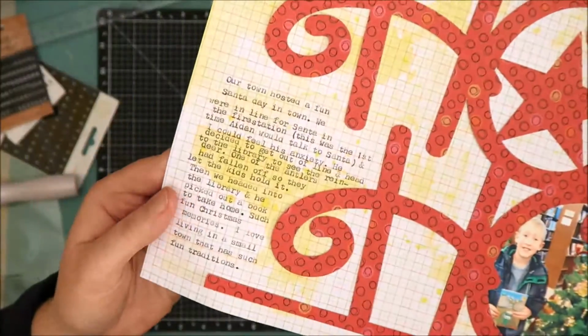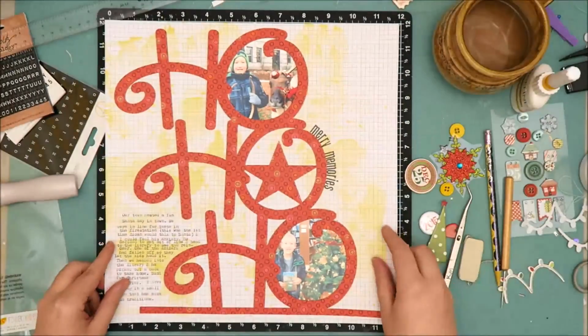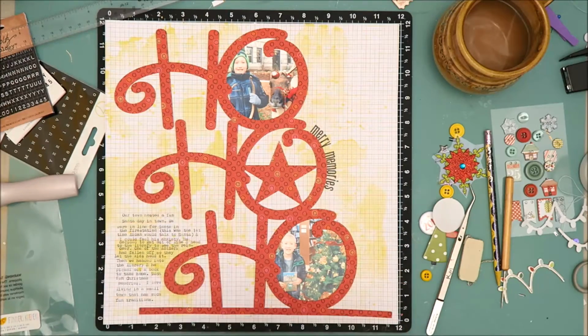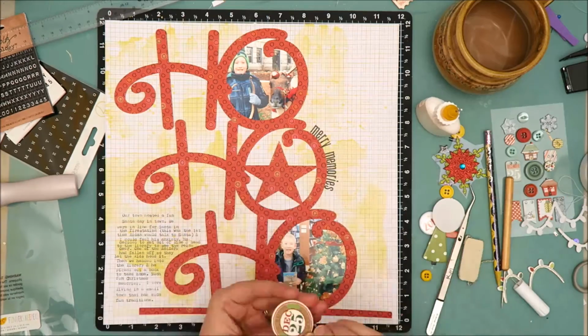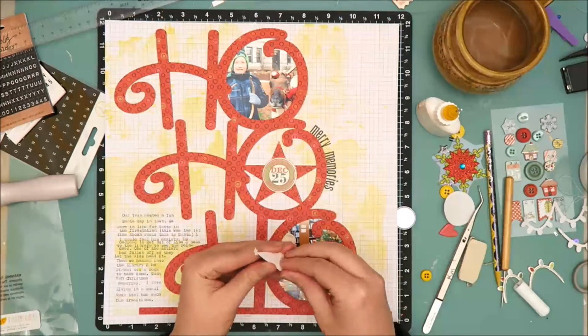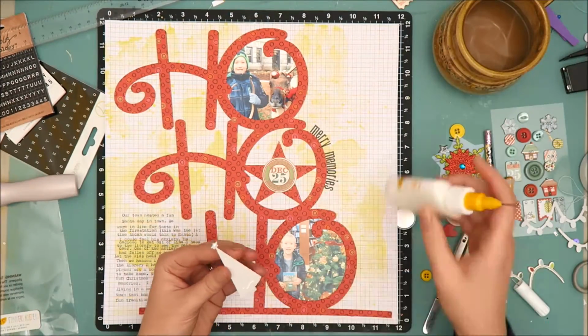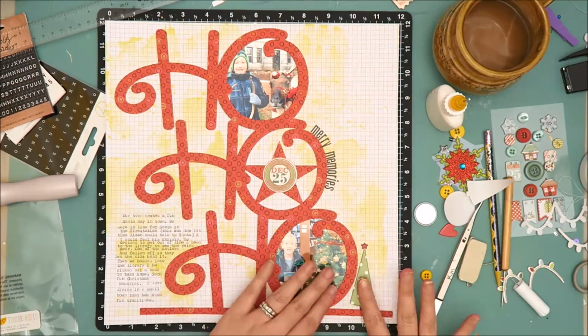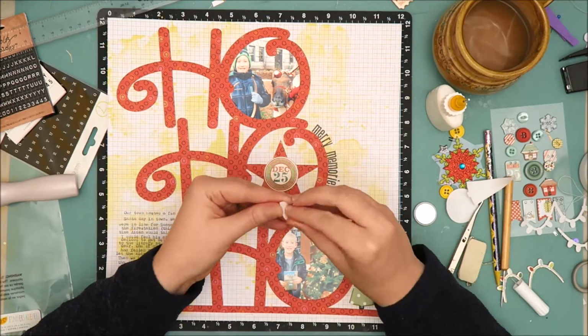Okay, so getting back to the layout, here I am showing you that I added my journaling using my We Are Memory Keepers typecast typewriter. And then I also added the subtitle of Merry Memories, just using some black alpha stickers from my stash. I'm not sure of the collection those are from or the manufacturer that those are from. They were just kind of tucked away in my stash.